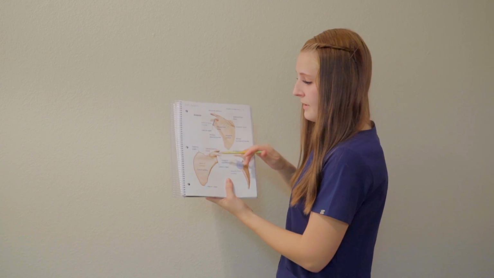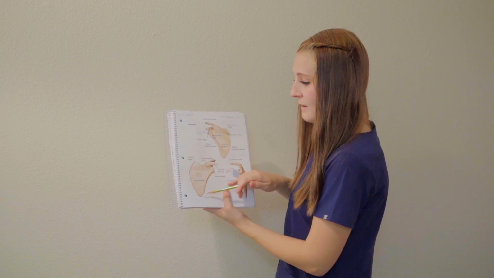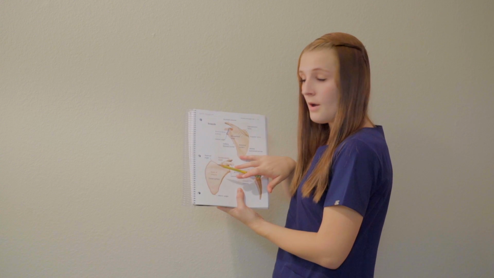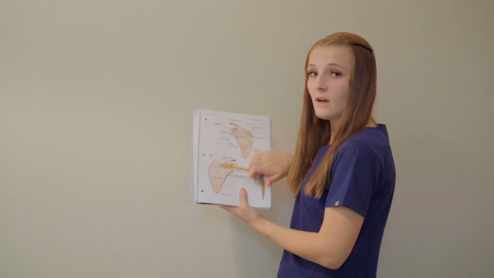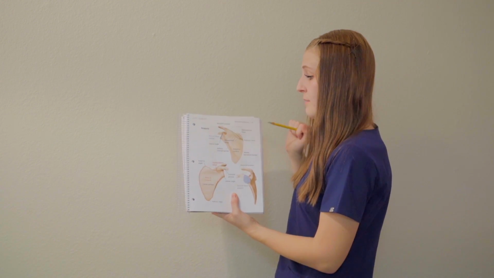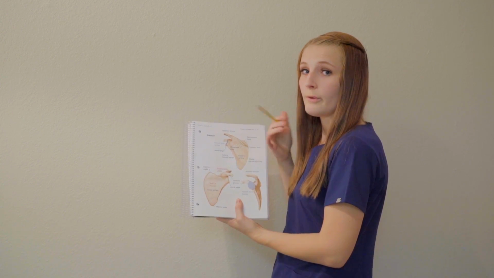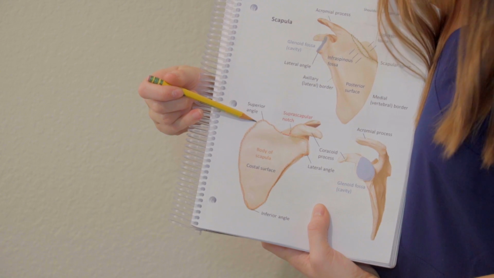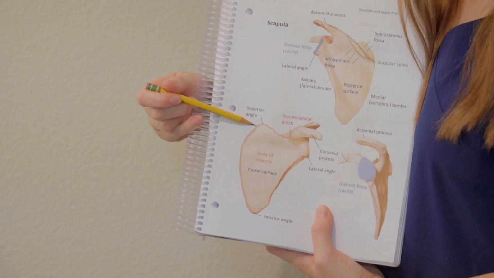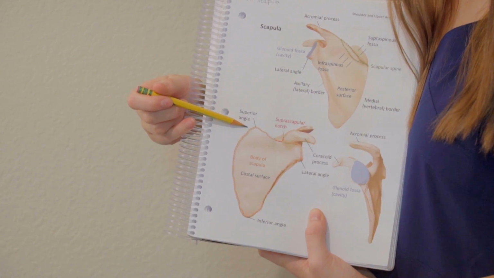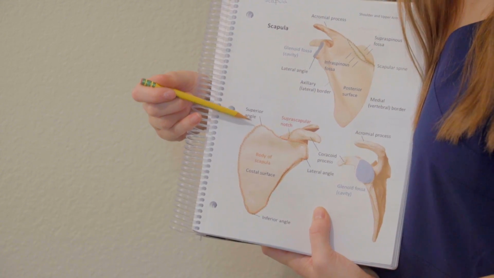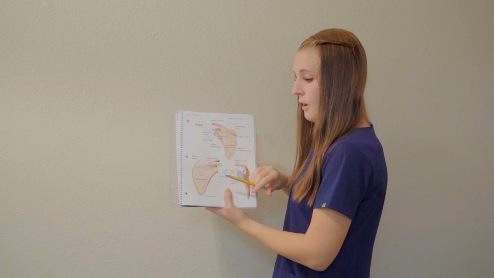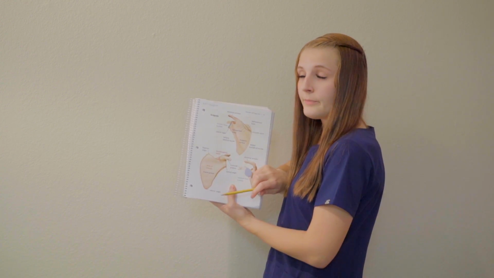The body of the scapula is this entire highlighted portion. And it is very, very flat. So if you look on your model, you'll know that this is the costal surface rather than the posterior surface, which has more ridges. Up here we have the superior angle, which you will remember because superior means above. So the superior angle is above all others. So that is how I remember superior angle. Below you have inferior angle, so below.